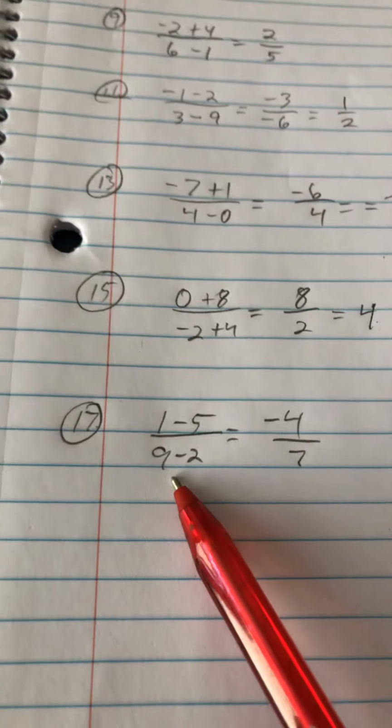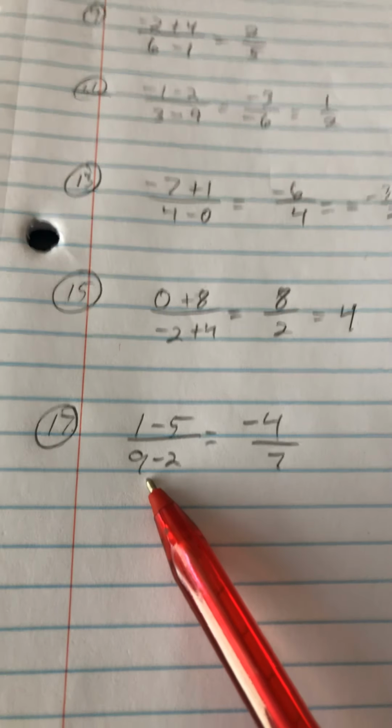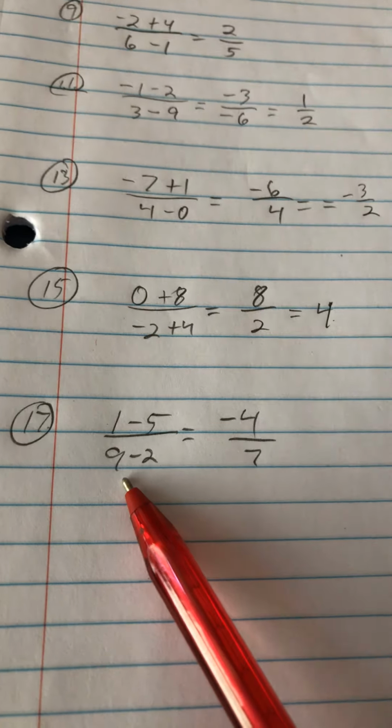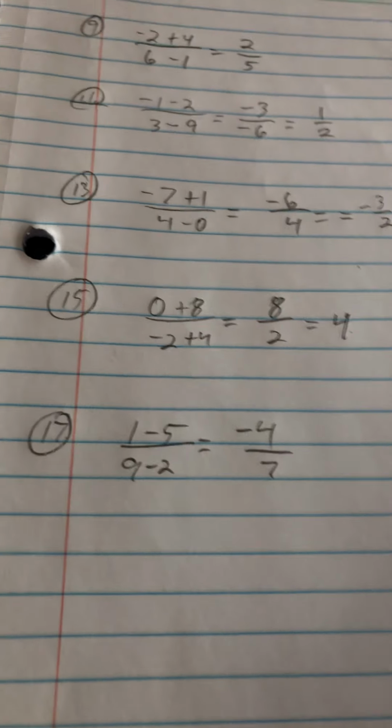And lastly, you could see number 17. I have to go because we are having a fire drill. So I hope this helps, and good luck with this assignment.